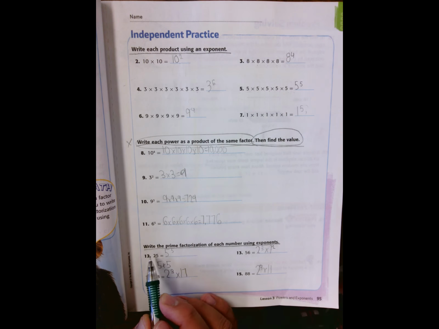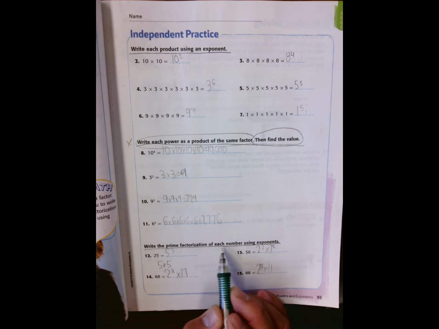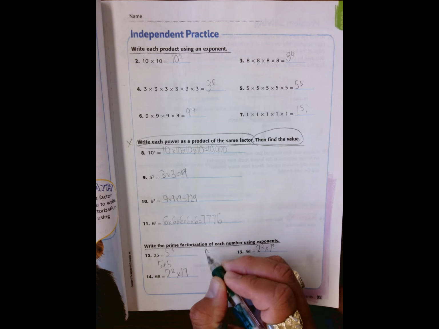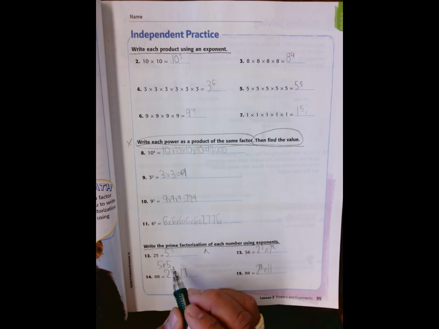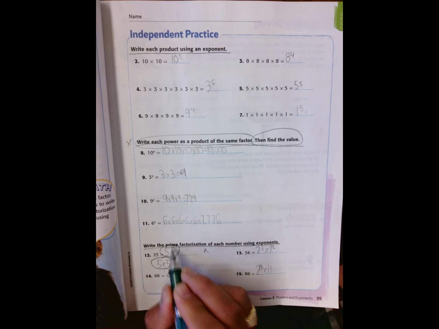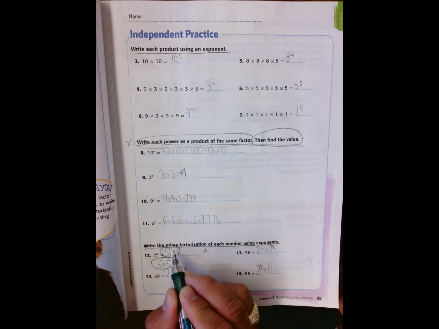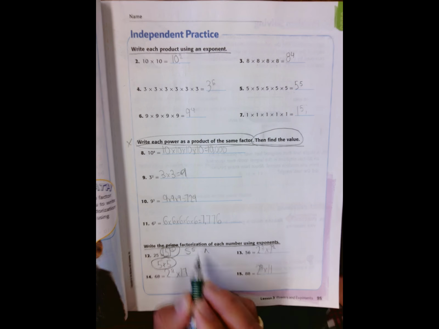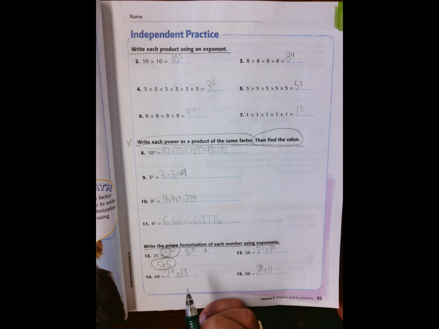For this one, from 12 to 15, write the prime factorization of each number using exponents. So we're going to do a factor tree first, right? And after we get the prime factorization, we are going to combine our base number with our power or exponent. So 5 to the 5th power. Do I make myself clear? Is this easy or hard? Easy.